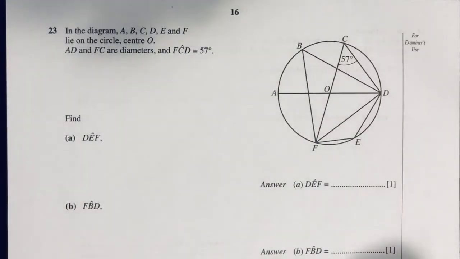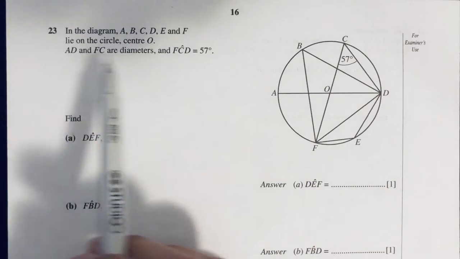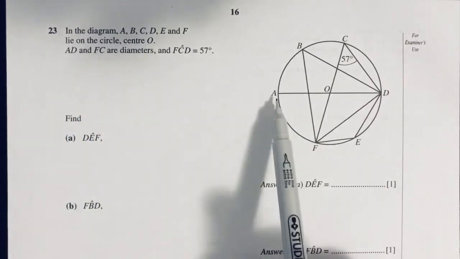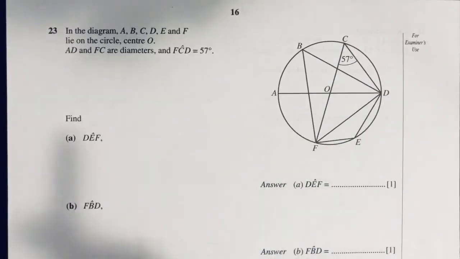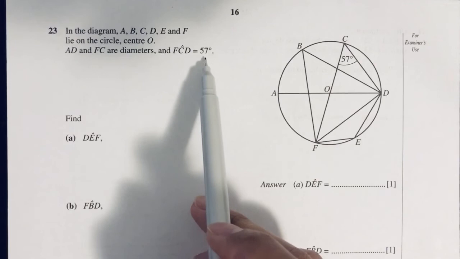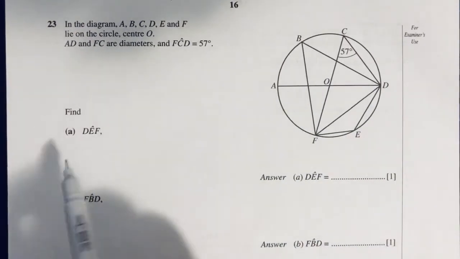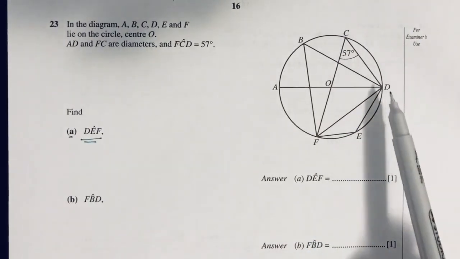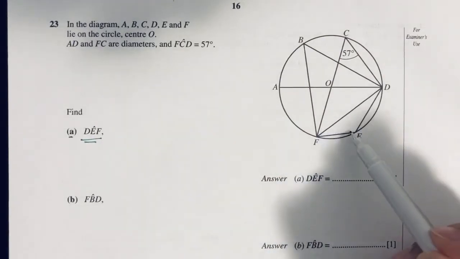Question number 23. In the diagram, we have A, B, C, D, E and F on the circle, and they lie on the circle center O. AD and FC are diameters of this circle. We have angle FCD is 57 here. Part 1, find the angle DEF. So where is DEF? D is here, E is here, F here. So let's find this angle.